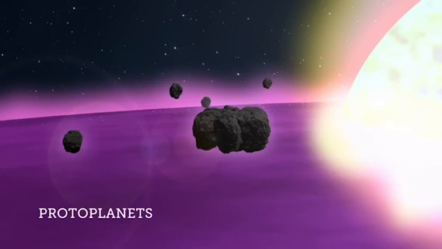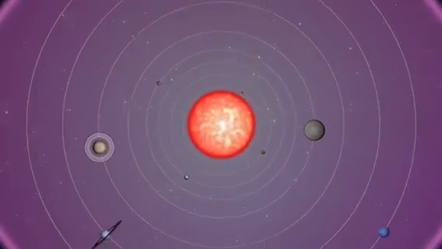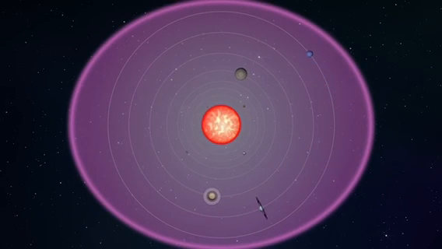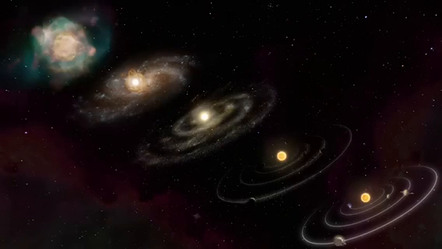These protoplanets continued to grow as they trapped material in their gravitational fields. Because the protoplanets all formed from the same cloud of gas and dust, they travel around the Sun in the same direction and in the same plane. The nebular hypothesis also explains how the planets are arranged.